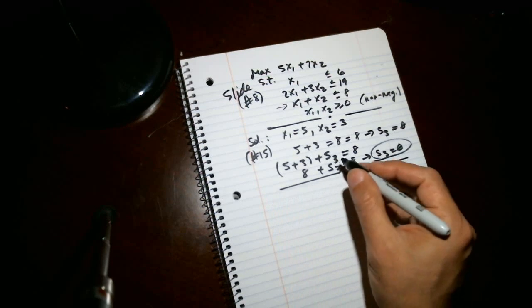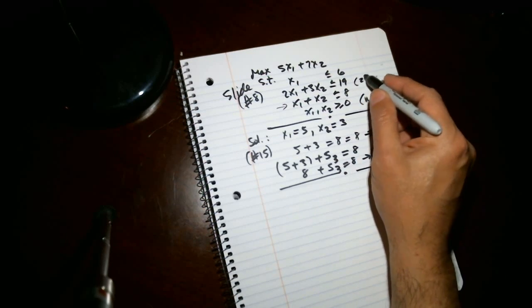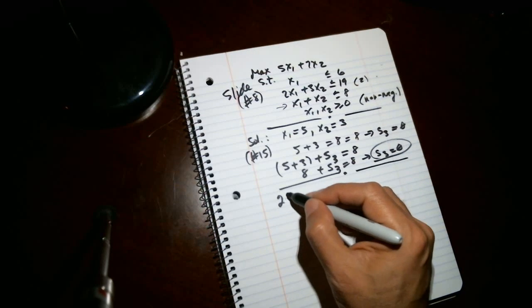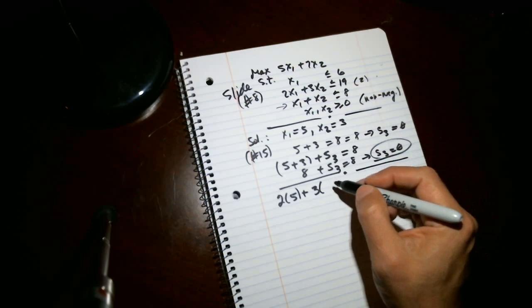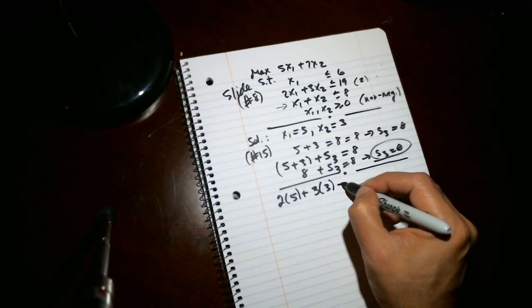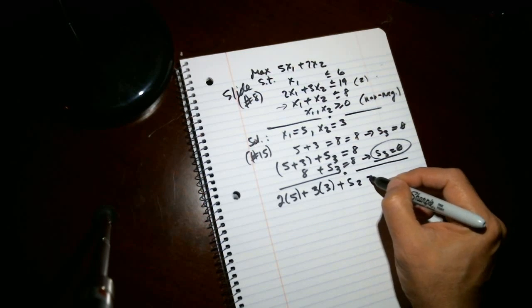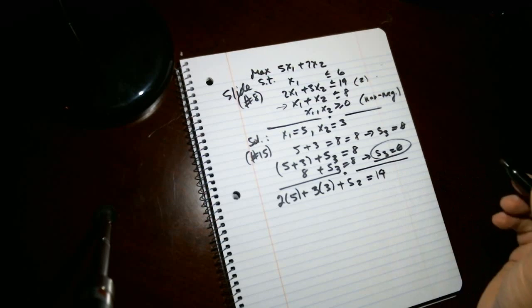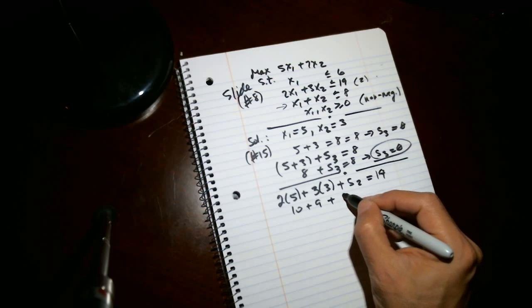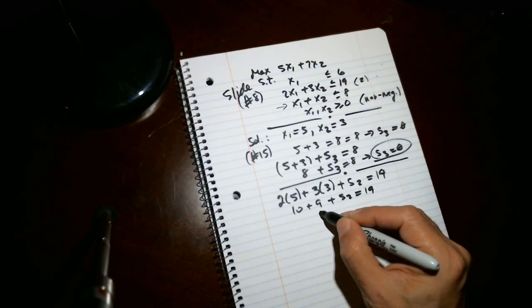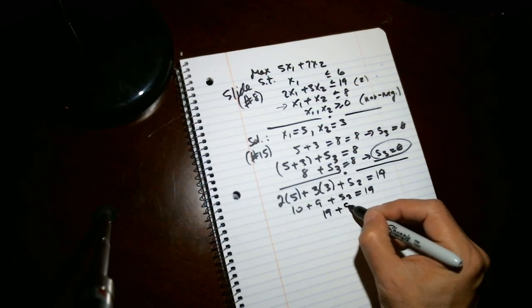Now, in relation to constraint number 2 here, 2 times x1, which is 5, plus 3 times x2, which is 3, plus the slack number 2, is that equal to 19? Well, this is 10 plus 9 plus s2 equals 19, and indeed it is equal to 19.